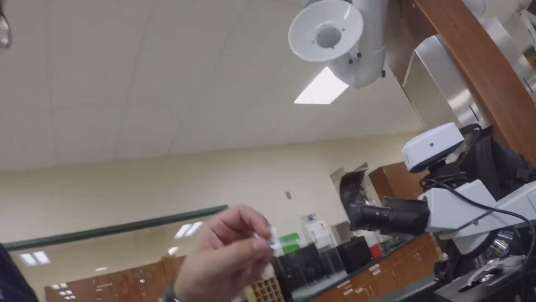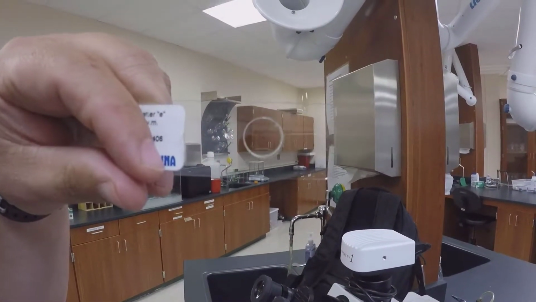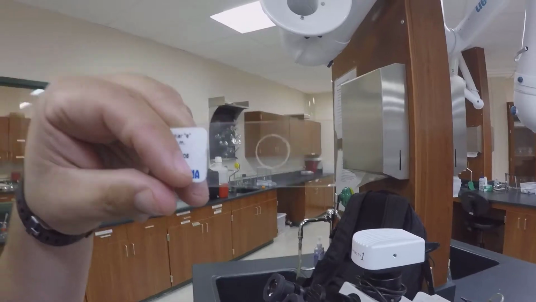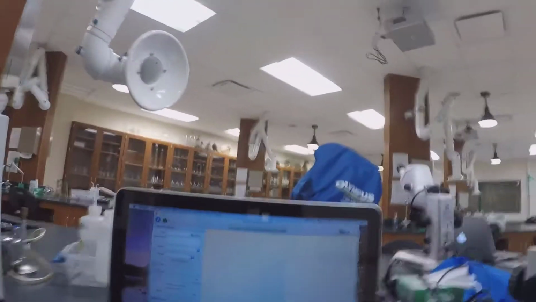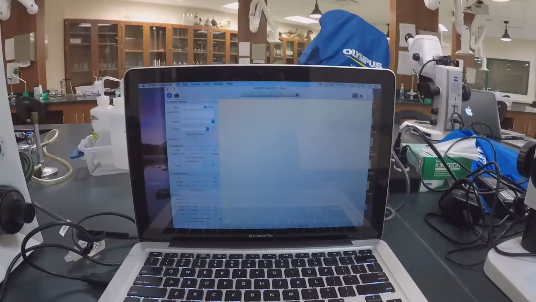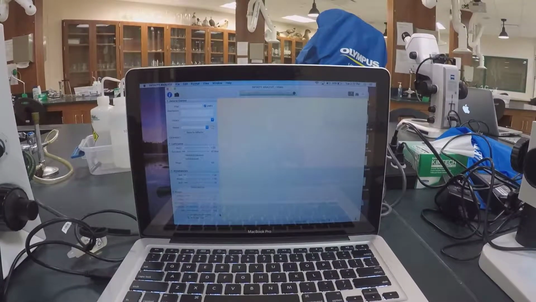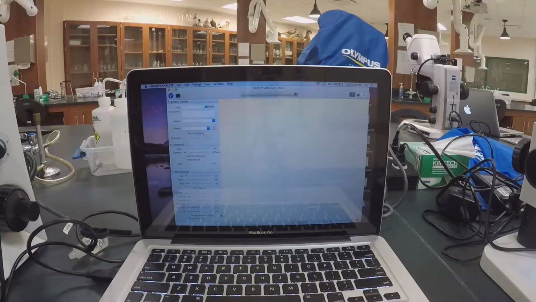All right, so we're going to go at that in a couple different ways. First, the first part of that procedure is we're going to examine the letter E. So if you can see this, you can see that I have a slide here. The letter E is on that slide, and I'm going to examine that under the microscope. Right now our microscopes are plugged into the computer, so you're going to see exactly what I see on the microscope. So I'm going to start with the compound light microscope.